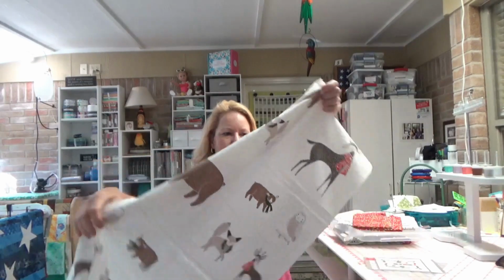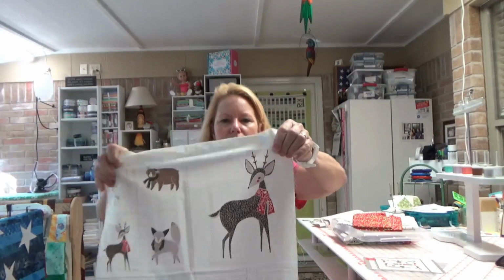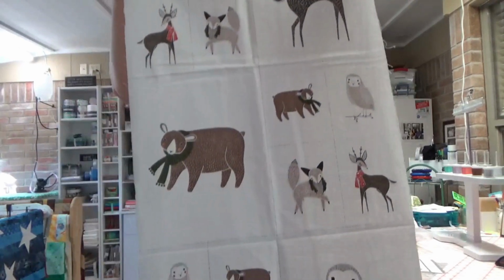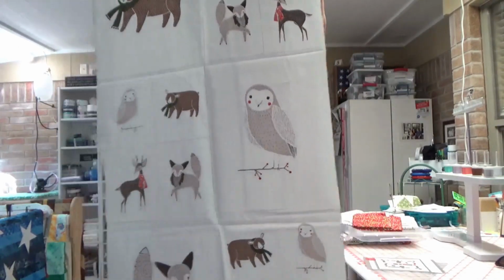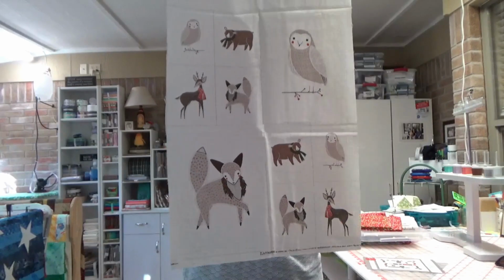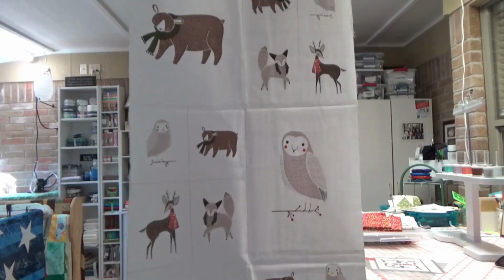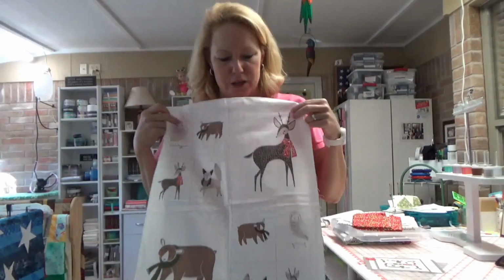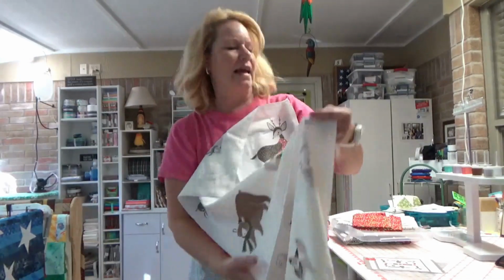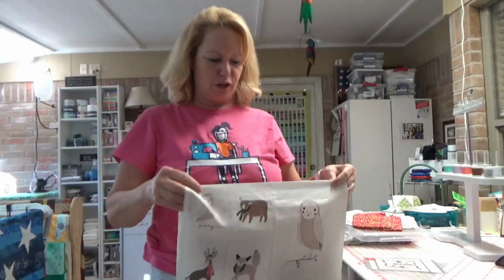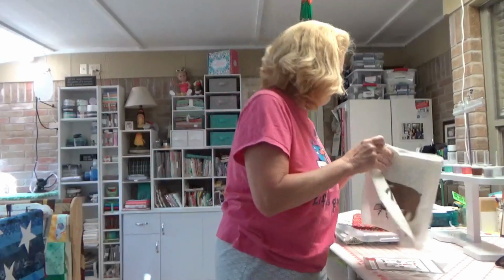So there's your deer. There's your bear, there's your owl, and there's your little fox. But the little ones, you get the little extra ones too. I think I might try to put those in somewhere else if I can. I don't know. Otherwise, they'll just be little coasters or something like that.